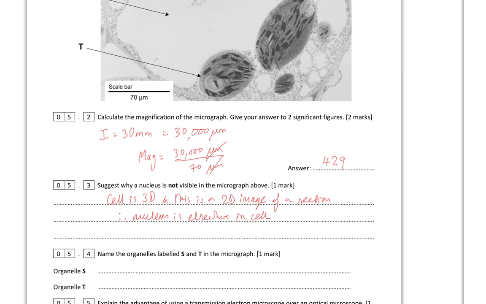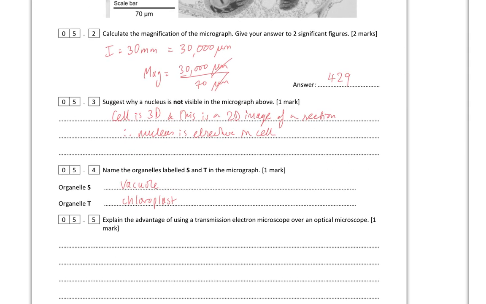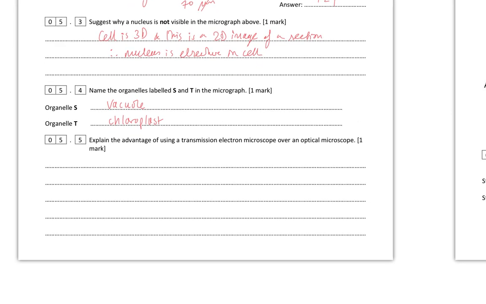Organelle S, well, that's our vacuole. T is a chloroplast. Do I need permanent vacuole? No, I don't. They're happy with vacuole. That's good. And explain the advantage of using a transmission electron microscope over an optical microscope. So it's got higher resolution, but I have to explain it.